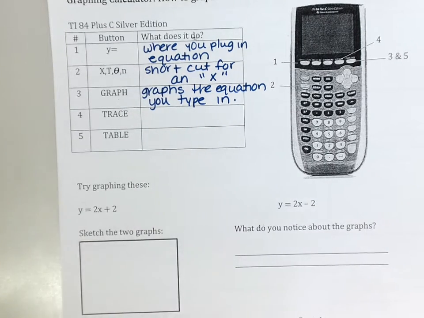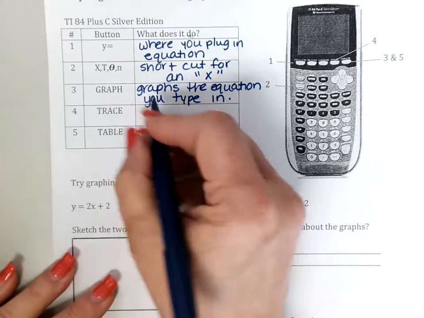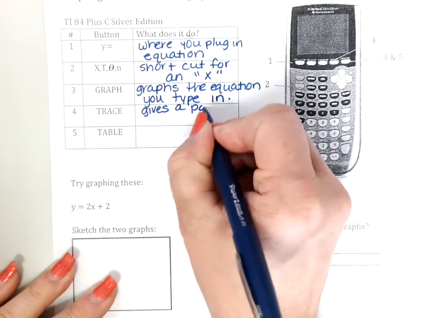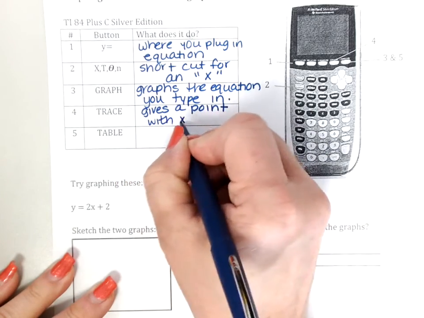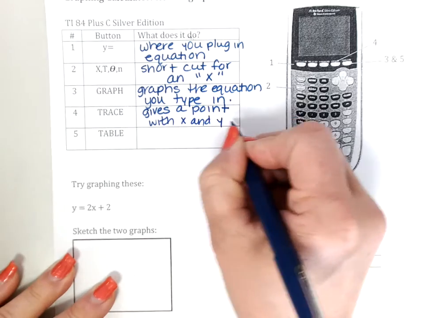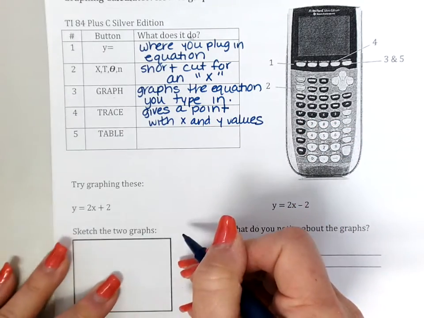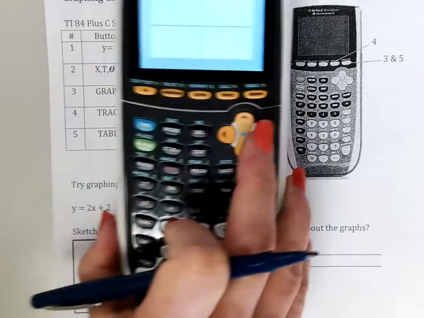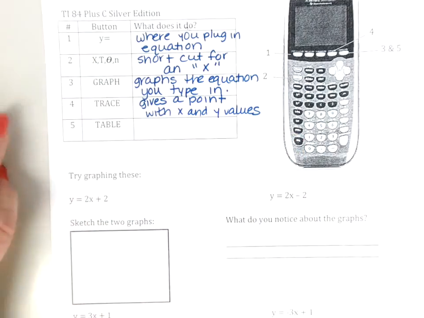We'll use the trace button after we start graphing some. I'll just tell you what it is now. It gives a point with x and y values. The trace button is next to the graph button on the calculator, the yellow one.